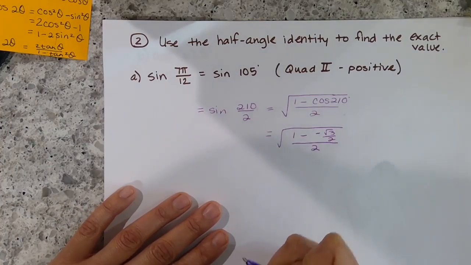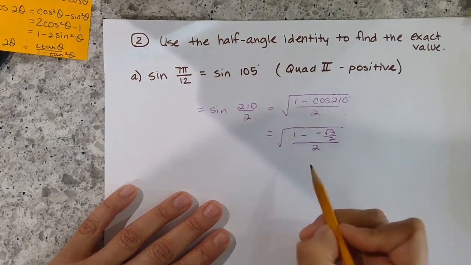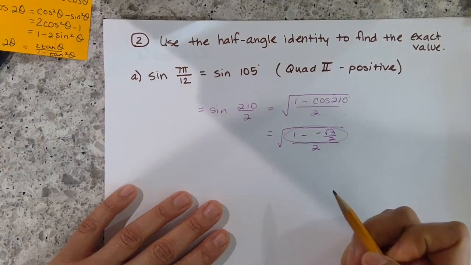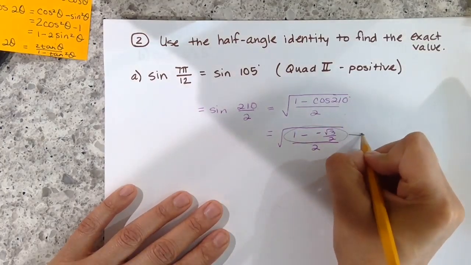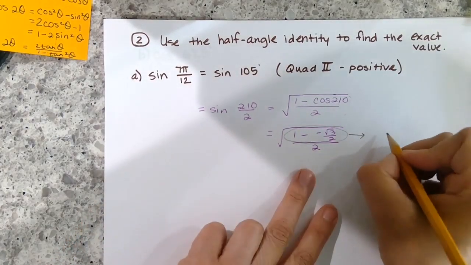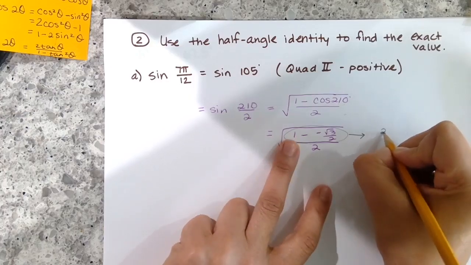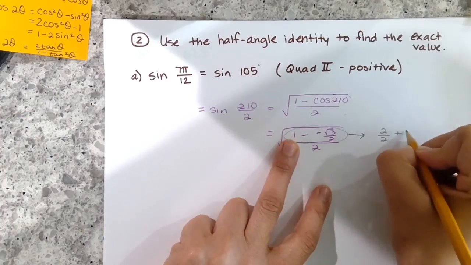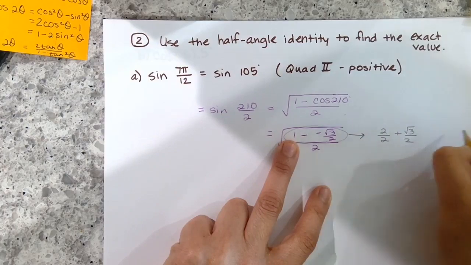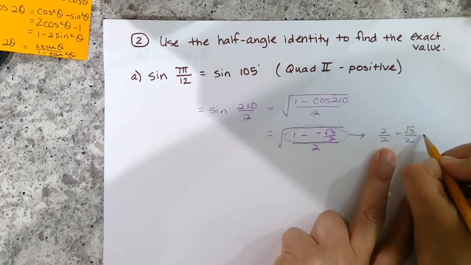All right, so now we have to simplify this. So first thing we have to do is, that looks ugly, so that turns into just that piece. It's going to be 2 over 2 plus, it has a common denominator, so that's good.